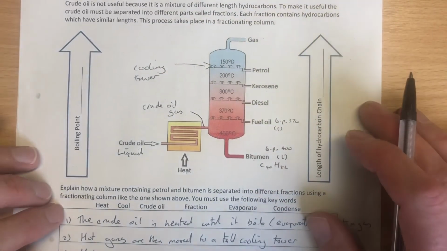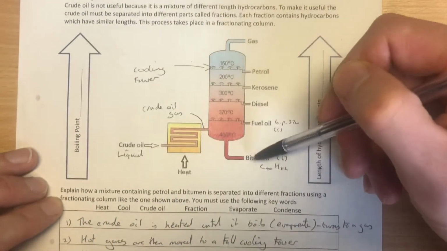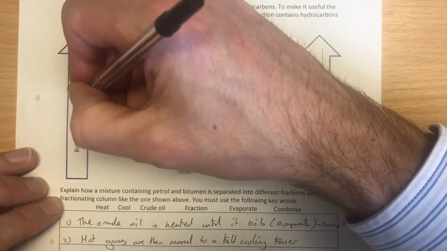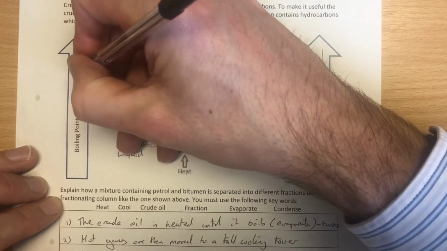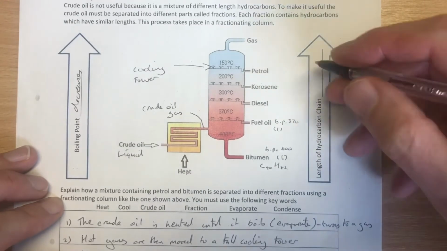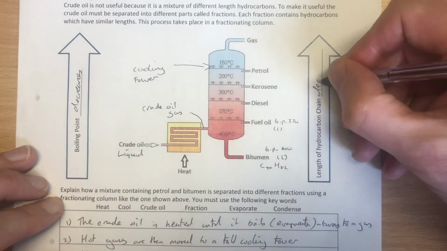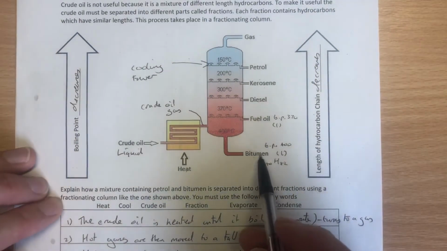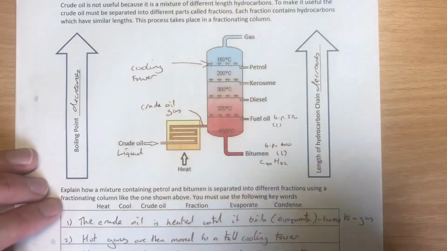Let's just fill a couple of these other things in. So as we go up the tower, from bitumen to fuel oil to diesel to kerosene to petrol to gas, the boiling point decreases. Okay, so you need to know these trends in boiling point. And the reason for that is because the length of the hydrocarbon chain also decreases as we go up the tower. Okay, so the longest chain is at the bottom, the shortest chain is at the top.